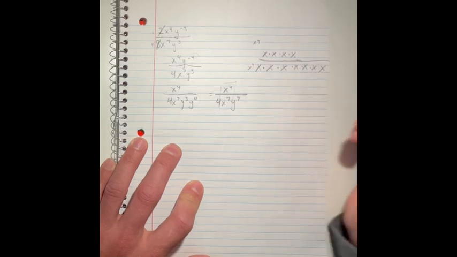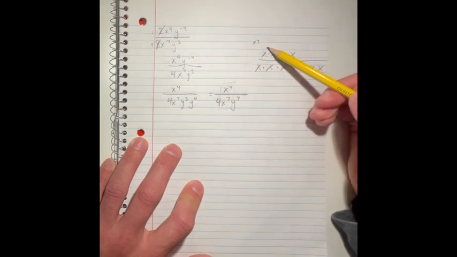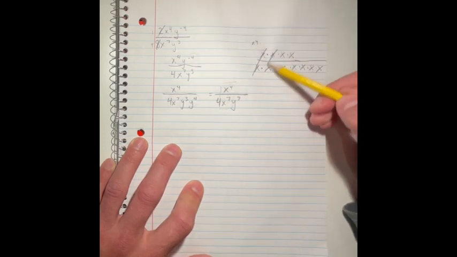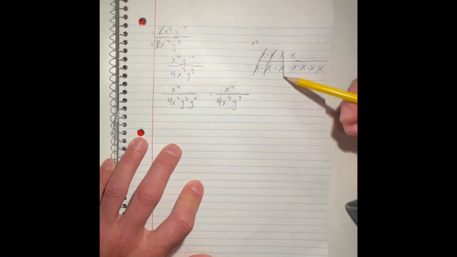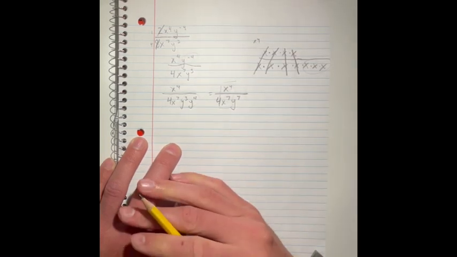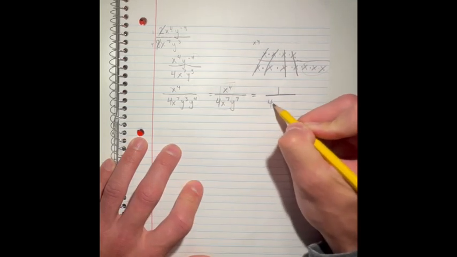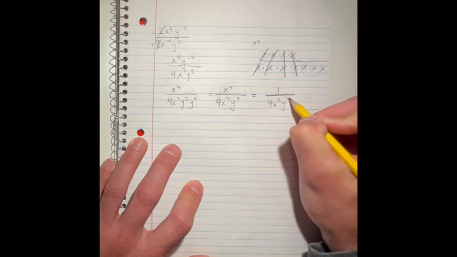It's basically what we have. And we know that x divided by x is 1, x divided by x is 1, x divided by x is 1, x divided by x is 1. So we're left with x to the 3rd on the bottom. So we can just say this is 1 over 4x to the 3rd, y to the 7th.